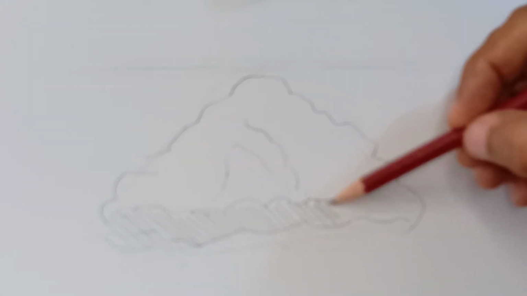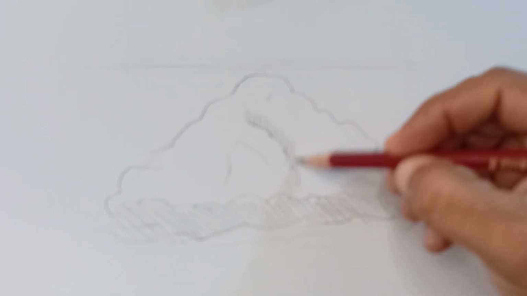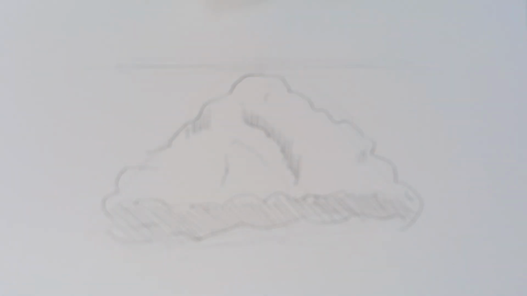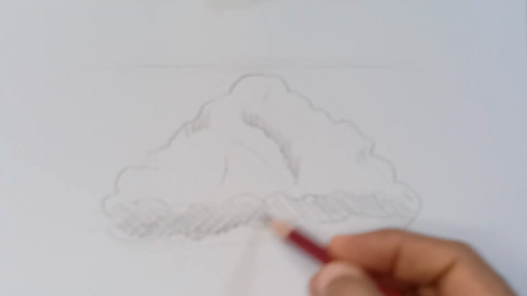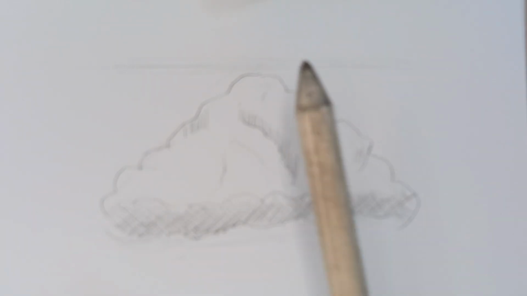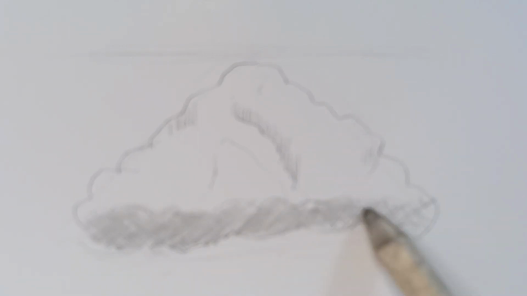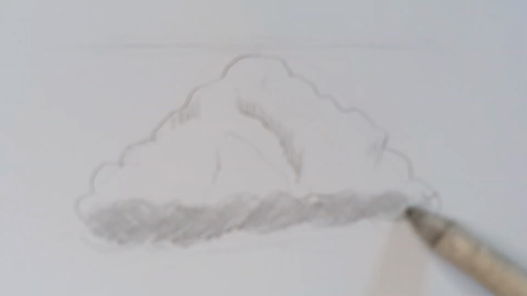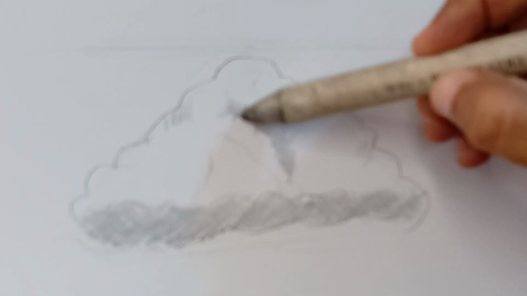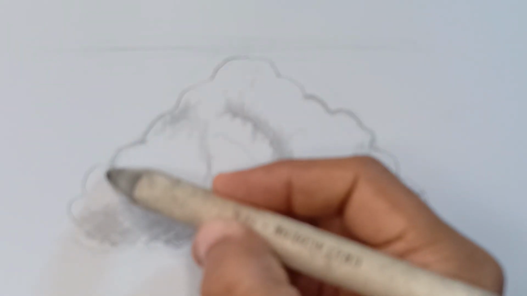in art? In this drawing, I'm using a simple cloud reference, but the principles I'm practicing here are the same principles used in realistic portraits, landscapes, and many other subjects. I begin with a very light sketch. At this stage, I'm not worried about details. I'm simply trying to understand the overall shape.